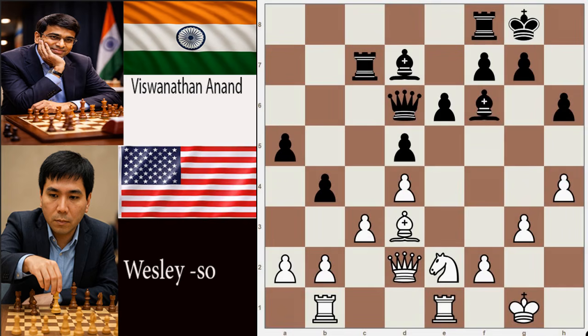Anand advances the a-pawn, gaining more queenside space and tightening the net around Wesley's pawn structure. Wesley brings the knight to f4, activating it towards strong central and kingside squares with tactical intentions. Anand captures on c3 with the b-pawn, smashing into Wesley's structure and opening the position on the queenside.